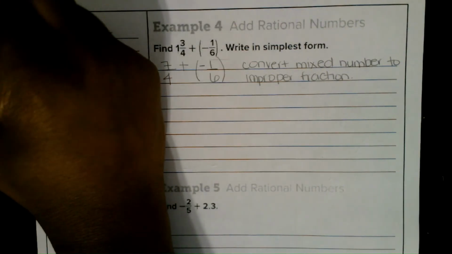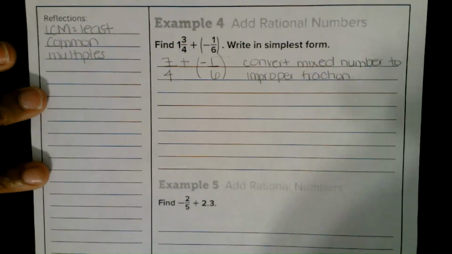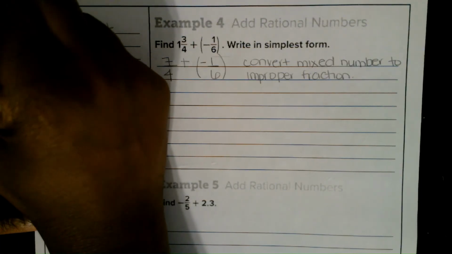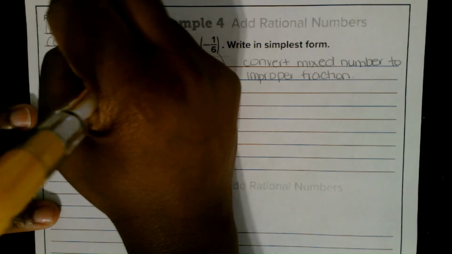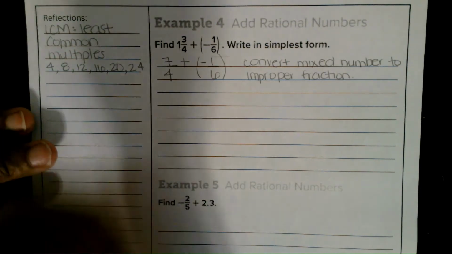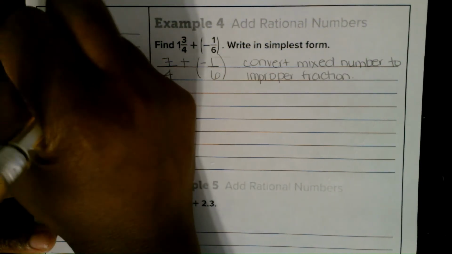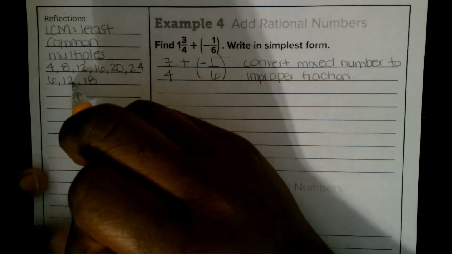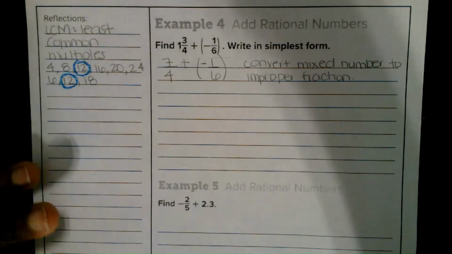You want to write out the multiples of the numbers that you have in order to find which one is the least. So for 4, we have 4, 8, 12, 16, 20, 24. And then for 6, we have 6, 12, 18. I'm going to stop there just because I see that both of them already have 12. So that's how I know that my least common multiple is 12.